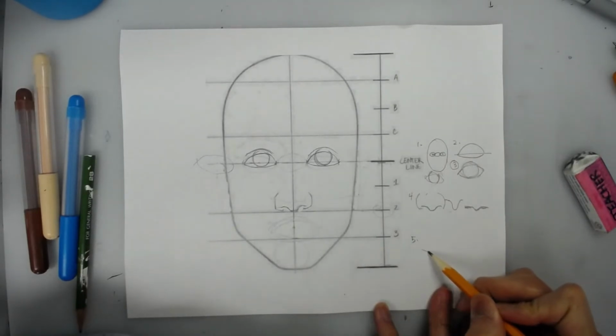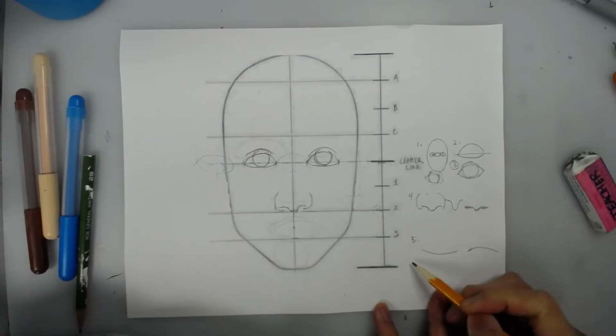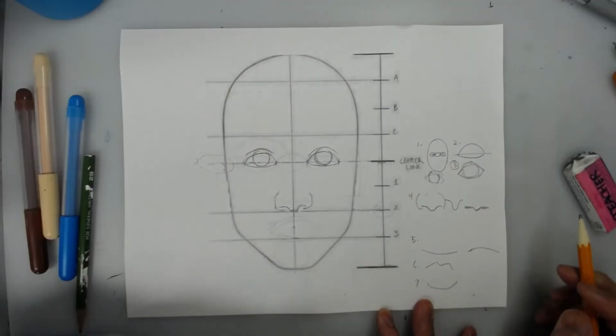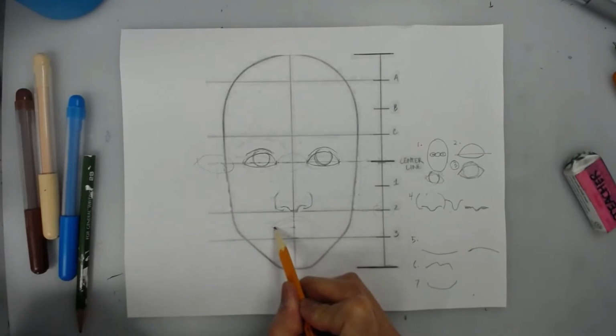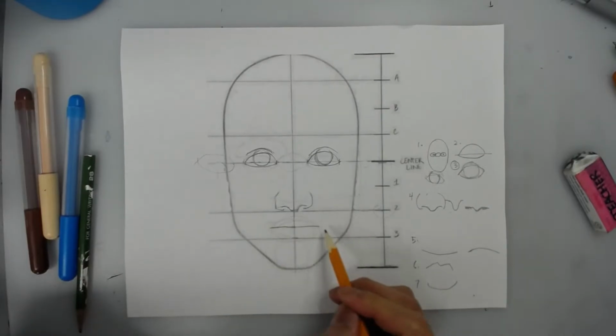Draw the shape of the smile or the frown first. And draw the upper lip. And then draw the bottom lip. So I'm gonna draw pretty much a straight line.